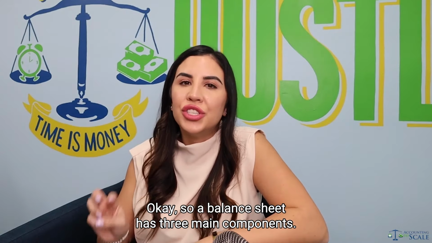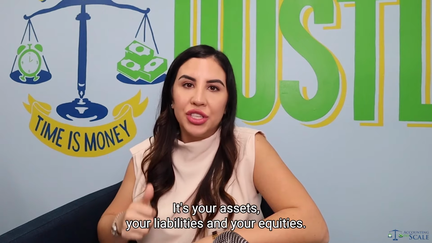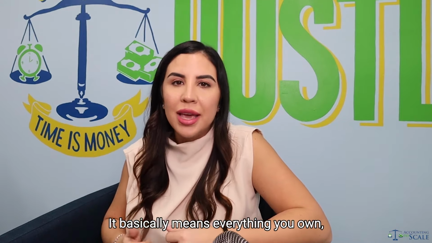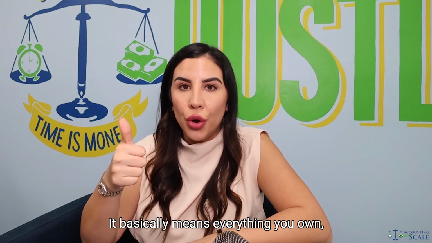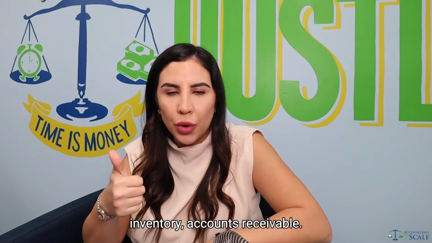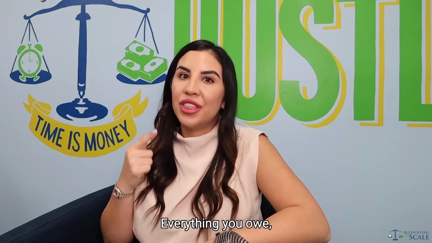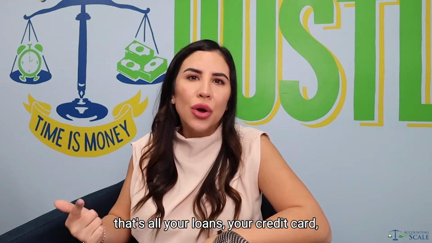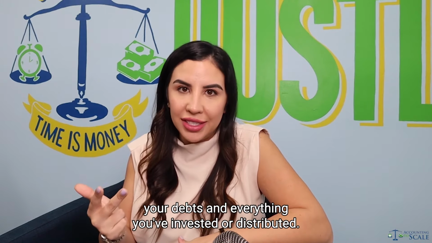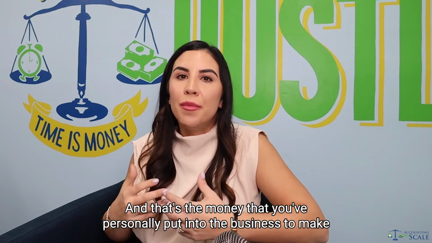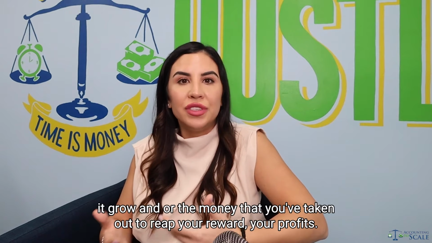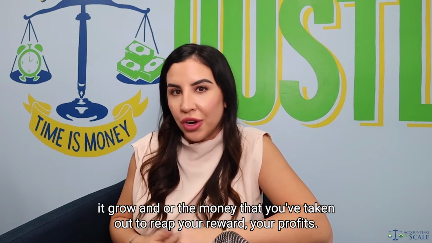Okay, so a balance sheet has 3 main components. It's your assets, your liabilities, and your equities. What does that mean? It basically means everything you own: bank accounts, furniture, computers, inventory, accounts receivable; everything you owe, that's all your loans, your credit card, your debts; and everything you've invested or distributed. And that's the money that you've personally put into the business to make it grow, and or the money that you've taken out to reap your reward, your profits.